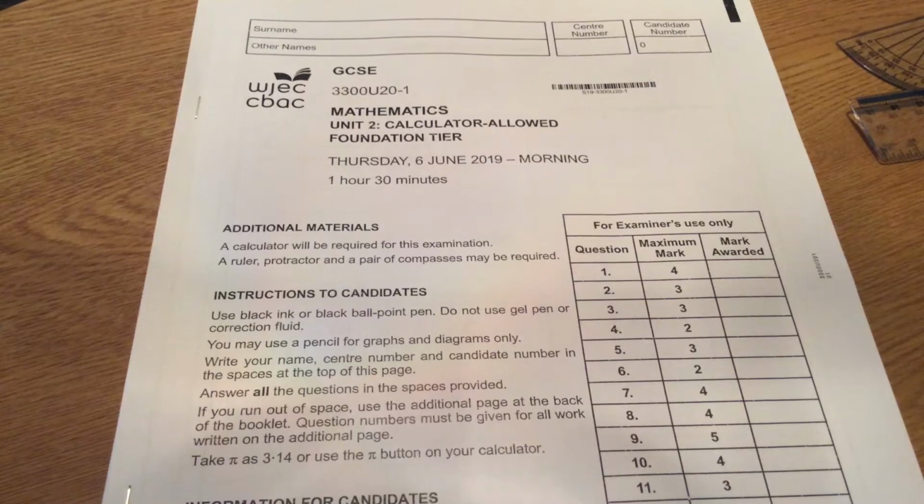Right guys, so this is the foundation paper. I'm going to go through the first half of the foundation paper as unit 2, so the calculator one. Again, if you want to see the rest of this foundation paper, you'll need to watch the intermediate video.